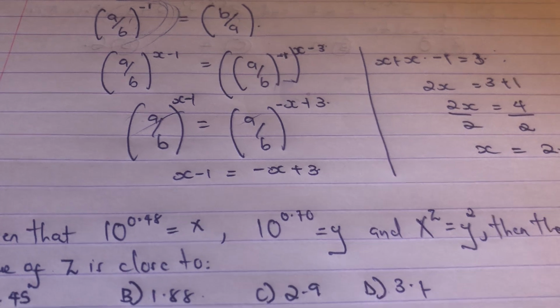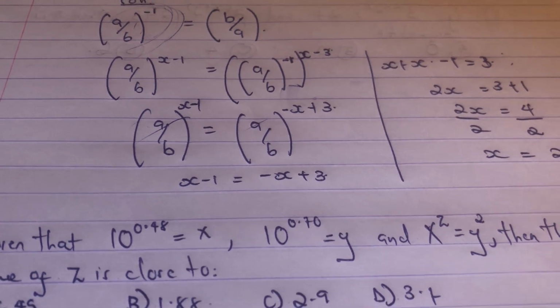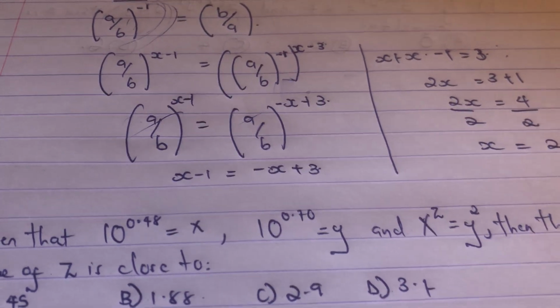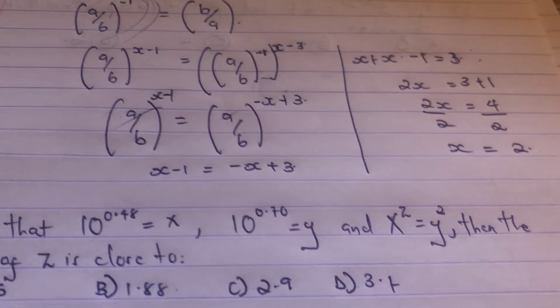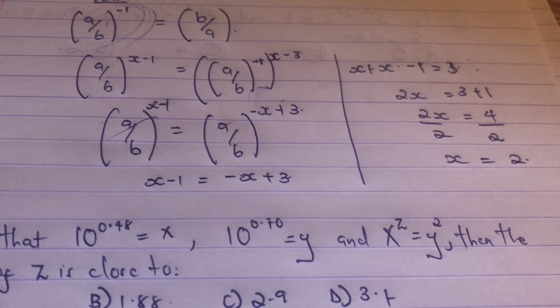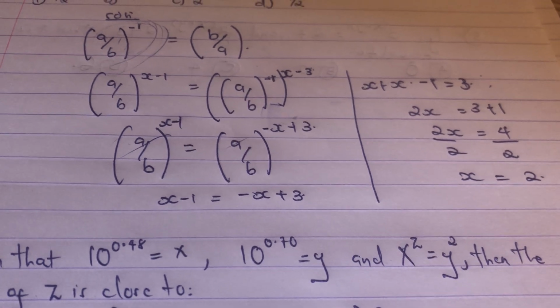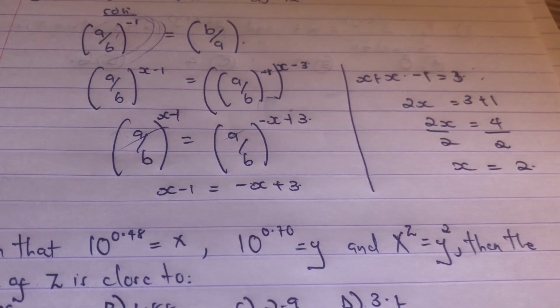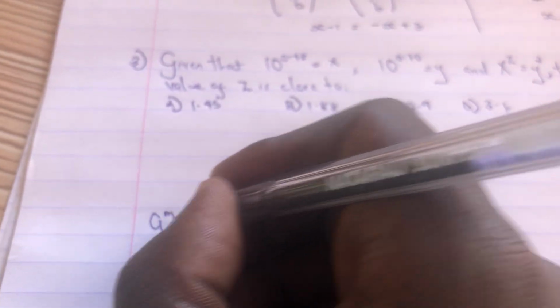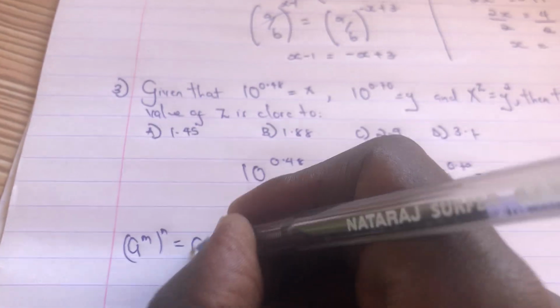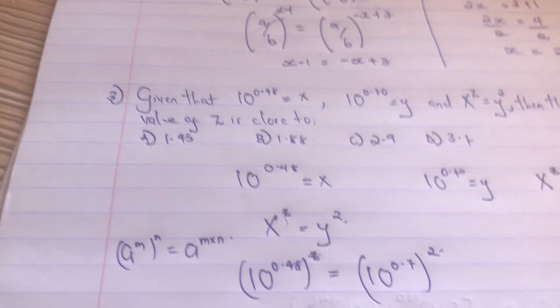So we shall base on x to the power z equals y to the power 2. What is the value of our x? Our x is the same as 10 to the power 0.48, to the power z equals, what is our y? Our y is 10 to the power 0.7, to the power 2. And there is a law here that we apply, that a to the power m to the power n is the same as a to the power m times n.